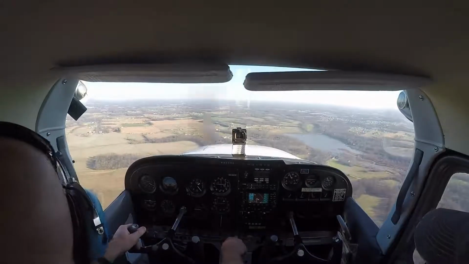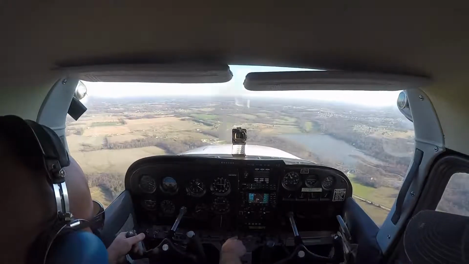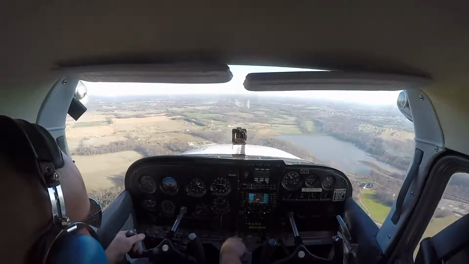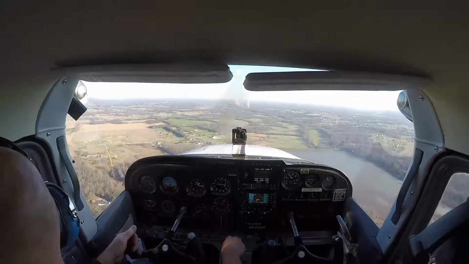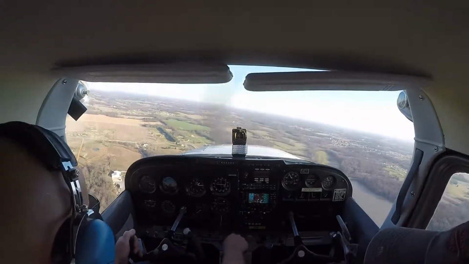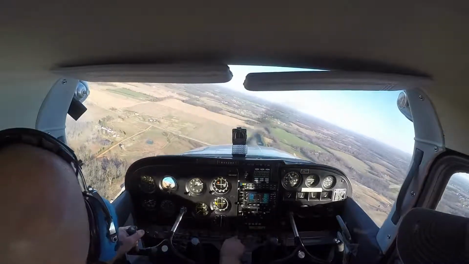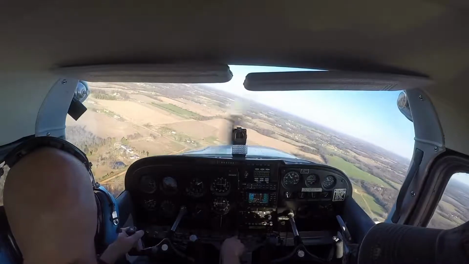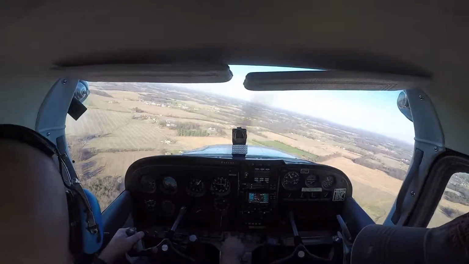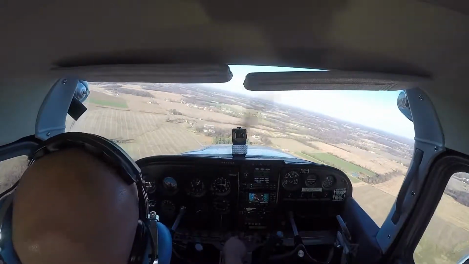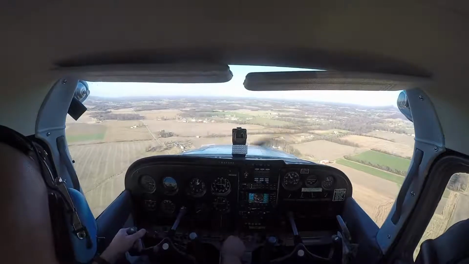We're inbound for runway 2 downtown. Traffic is a series of 325 Tango Echo.